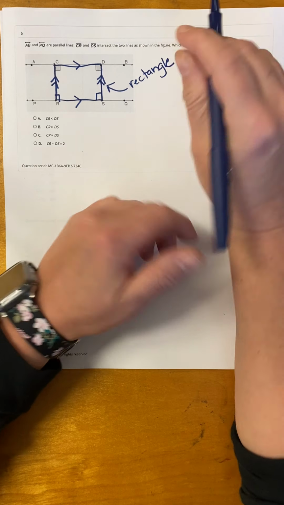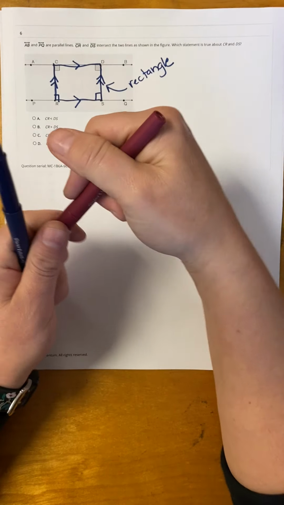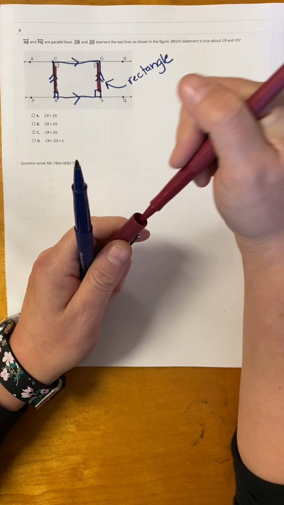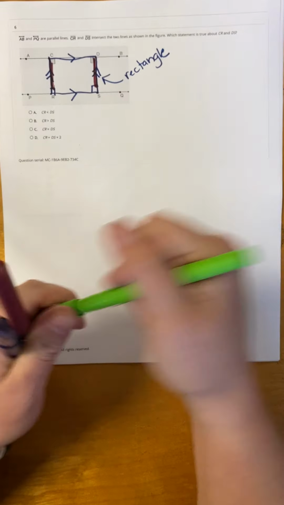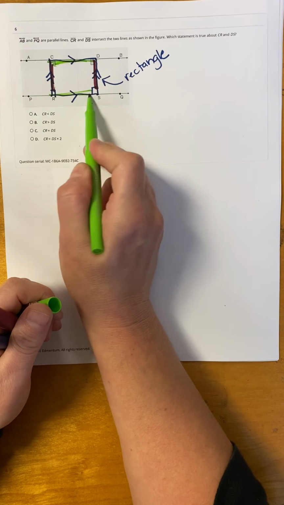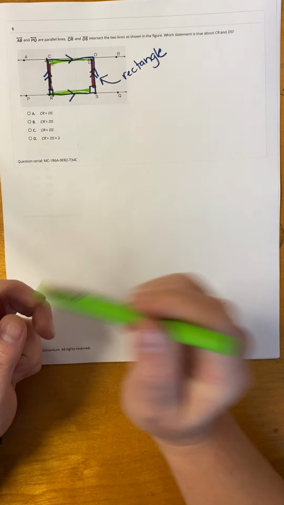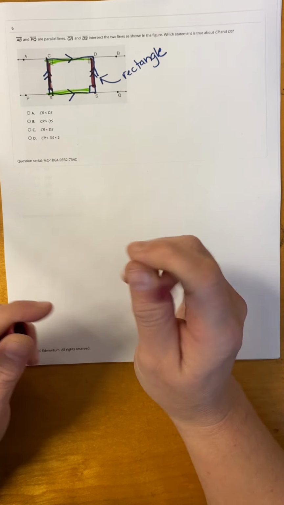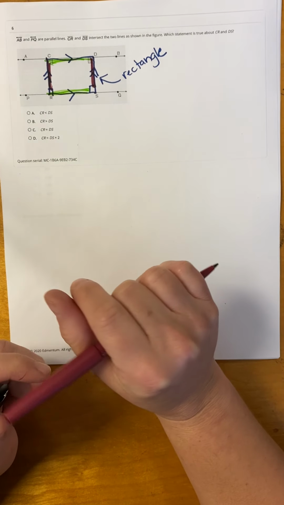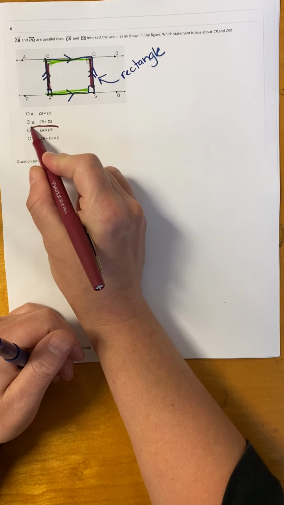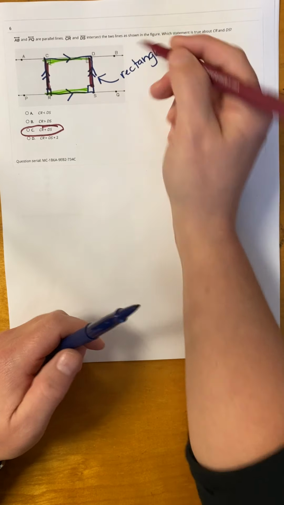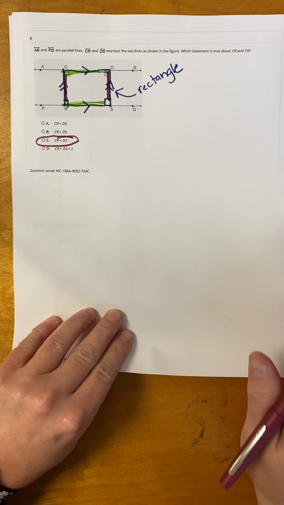Rectangle. And we know when we have a rectangle, or any parallelogram actually, the opposite sides are congruent. So those two are equal in length. These two are also equal in length. So that would mean that CR is equal to DS. They're the same length. All right.